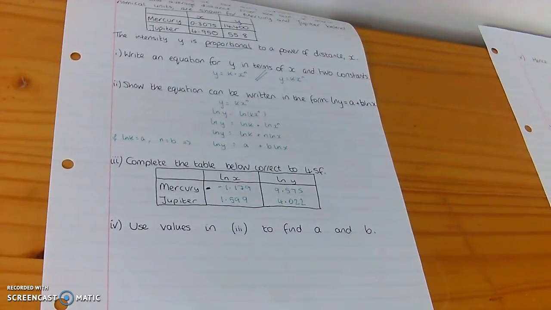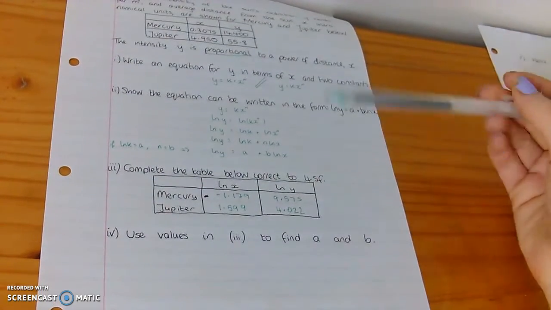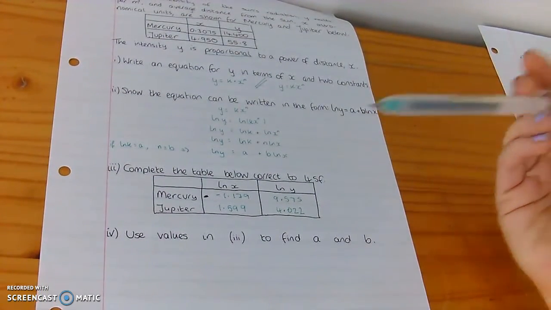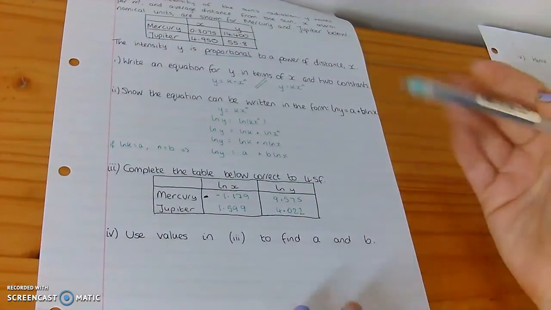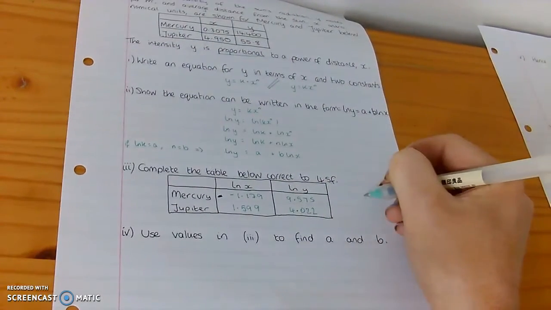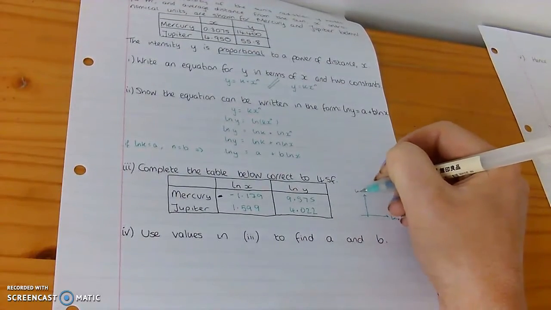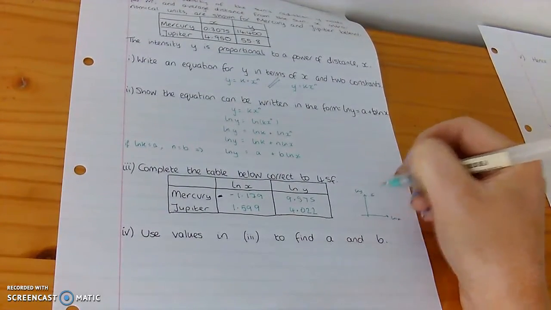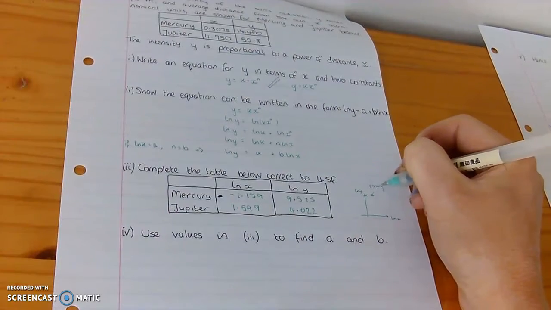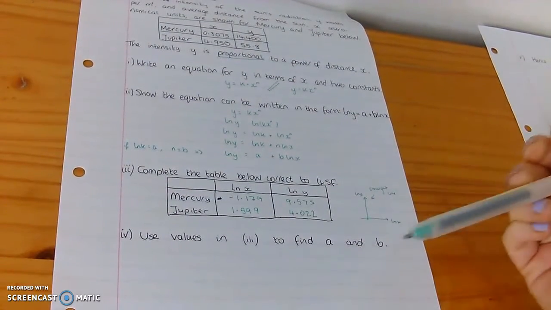Now, I know that in real life I'm finding k and n through lots of practice that you'll get when we plot. I'll write this down here: when we plot ln x against ln y, I will get a straight line. We know that we only need 2 points to find a straight line.